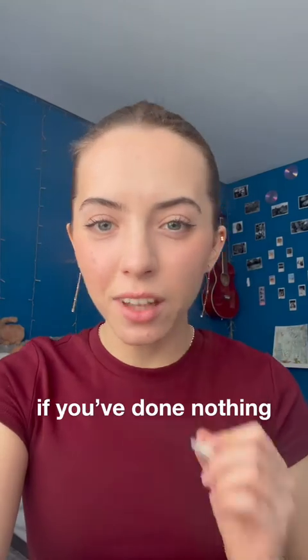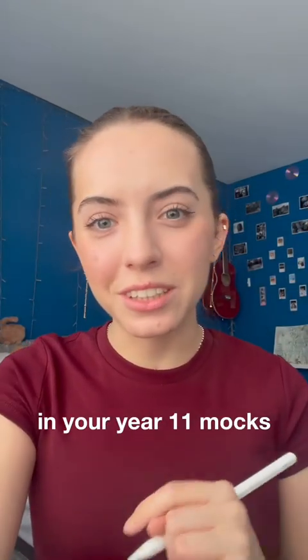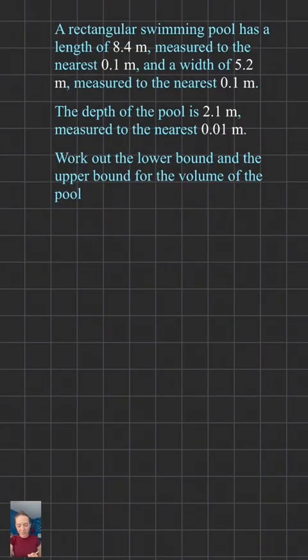Year 11, so if you've done nothing this summer, lock in for this bounds question so you don't lose marks on it in your year 11 mocks. Okay, so in this question we are told that a rectangular swimming pool has a length of 8.4 meters measured to the nearest 0.1 meter. We're told the width is 5.2 meters to the nearest 0.1 meter, and we're told the depth is 2.1 meters to the nearest 0.01 meters.